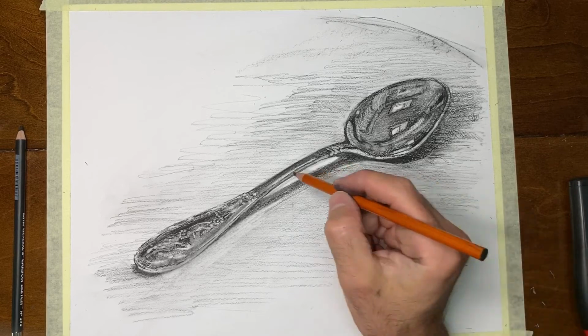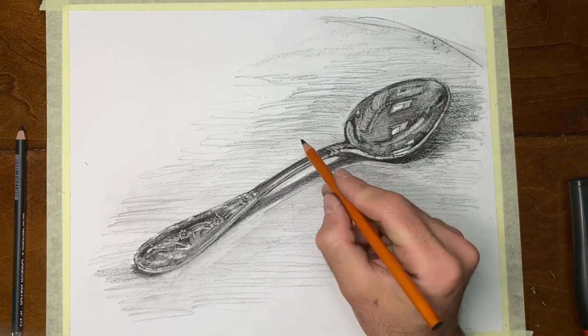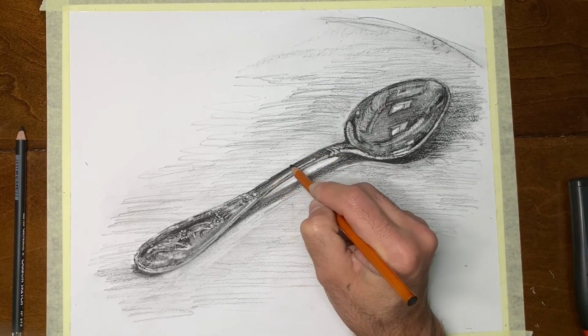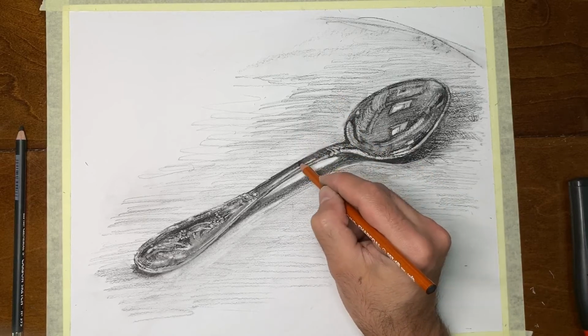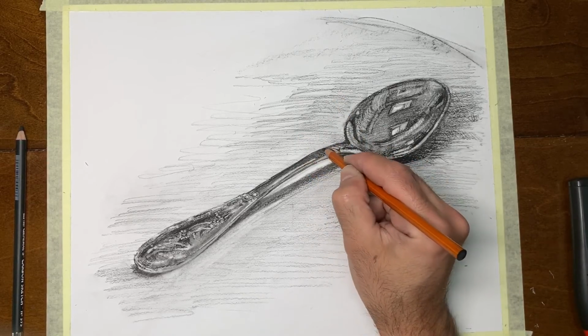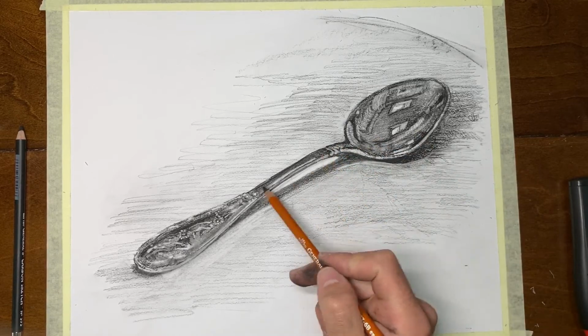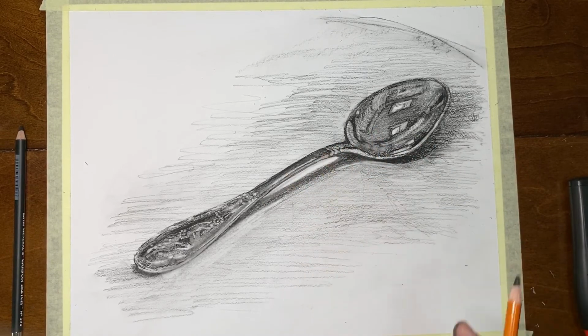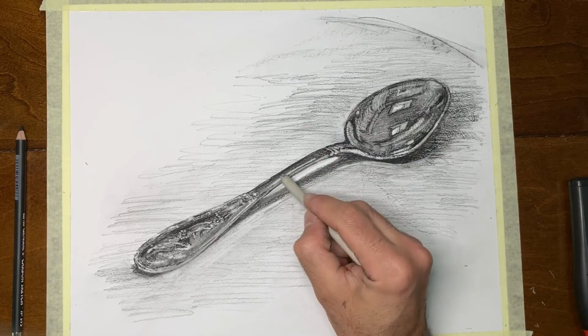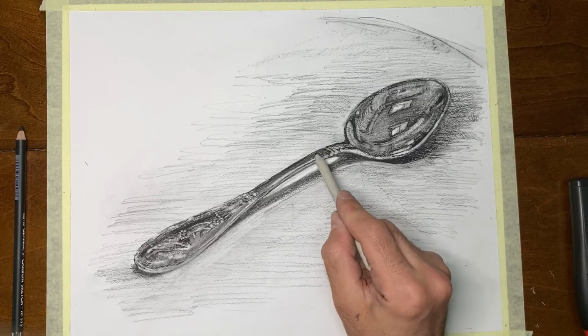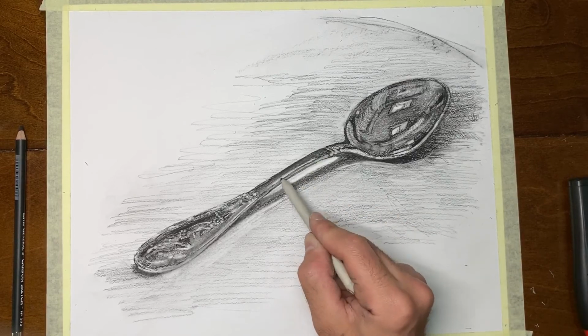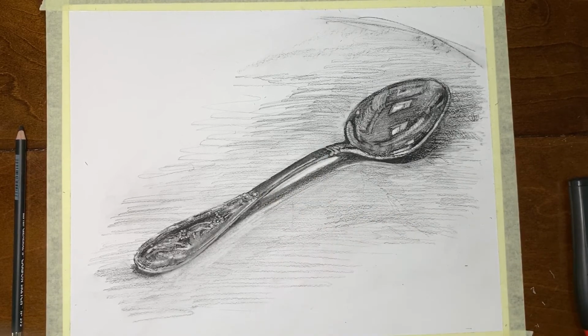I do want to make sure that this edge is very sharp, since it contrasts with the background paper very nicely. So I'm just gonna go back in there with a sharper edge and get that line very sharp. You can remove some of the extra darkness, lift up some of the value, again with your paper stump or by tapping with your eraser.